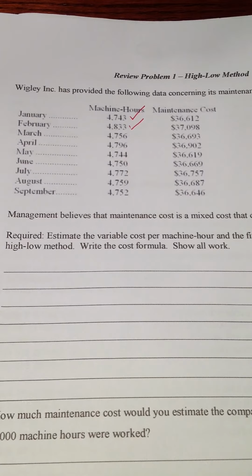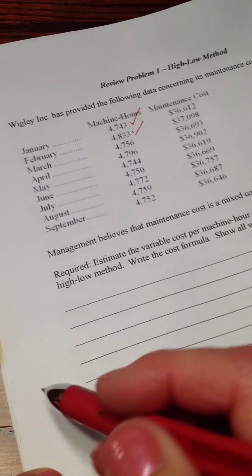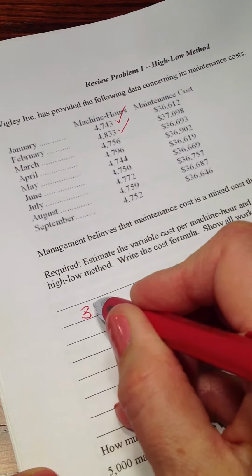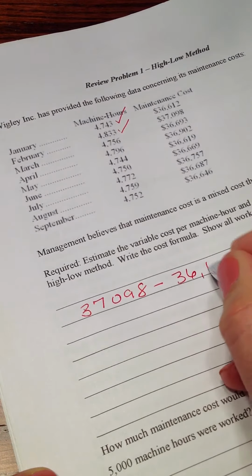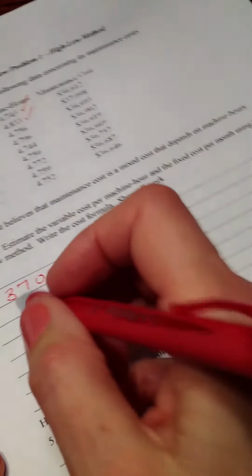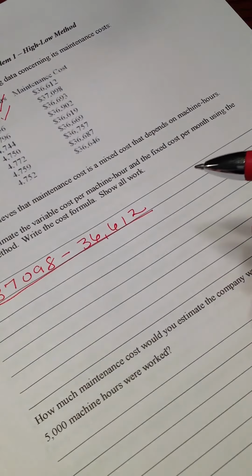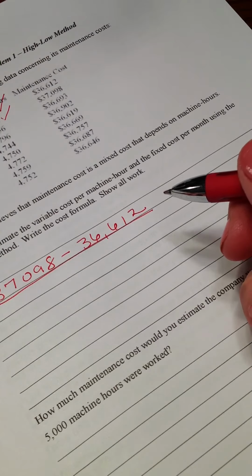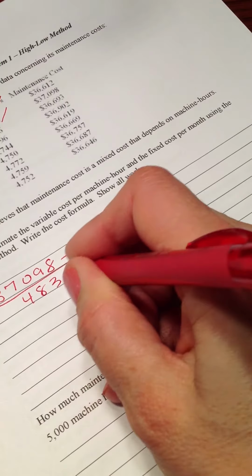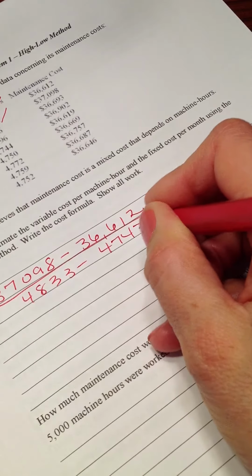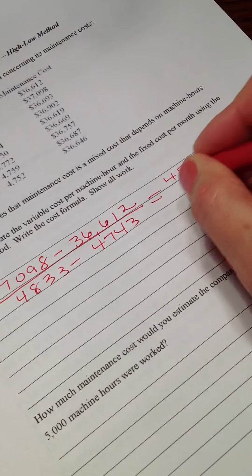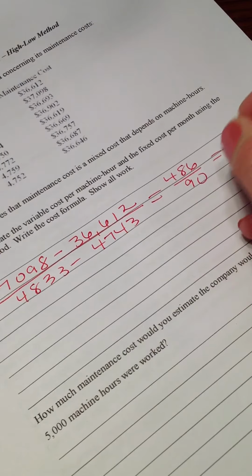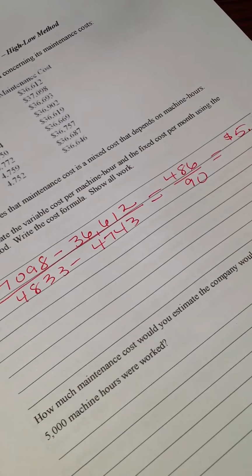Next thing we want to do, change in cost divided by change in activity. The change in cost is the high minus the low. So our high here is 37,098 and the low is 36,612. We're going to divide that by the change in activity. Change in activity is 4833 minus 4743. That gives us 486 over 90, or $5.40 per machine hour.